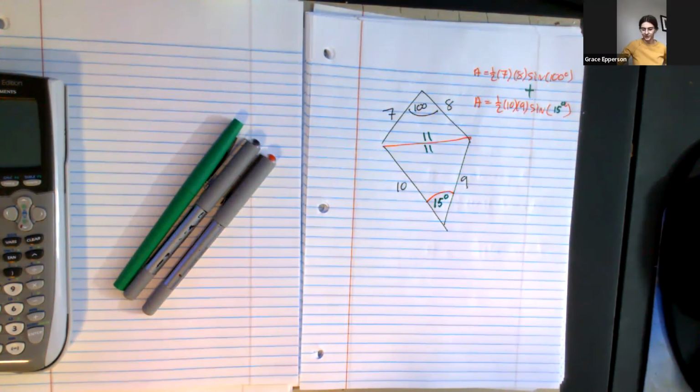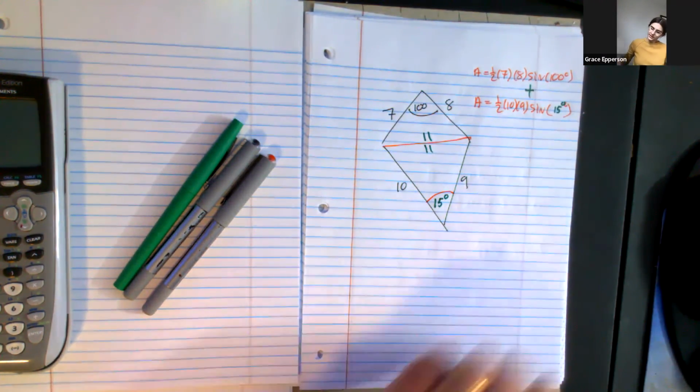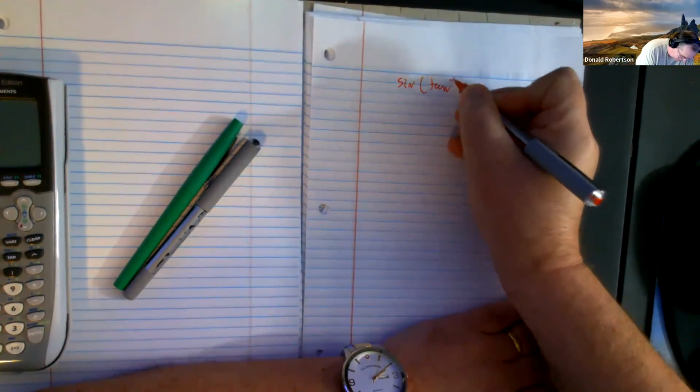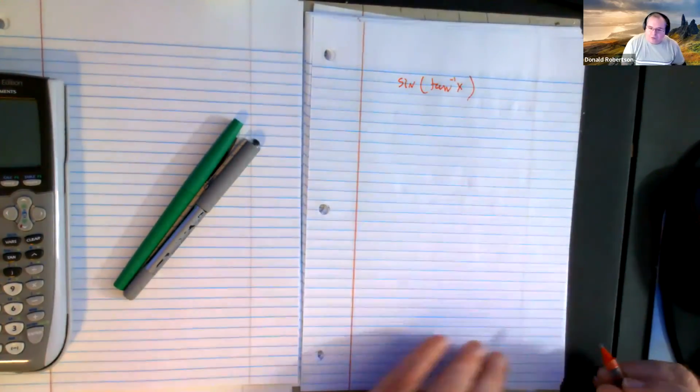I have a question from the 6.4 homework. There's one question that wanted me to rewrite something in terms of x. It was the sine of inverse tan of x. Okay, so let's see. You have the sine of the inverse tan of x. Is that what the question was?